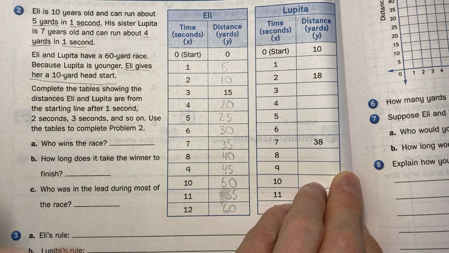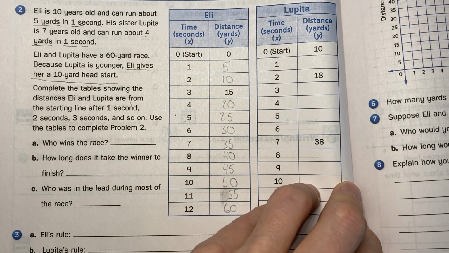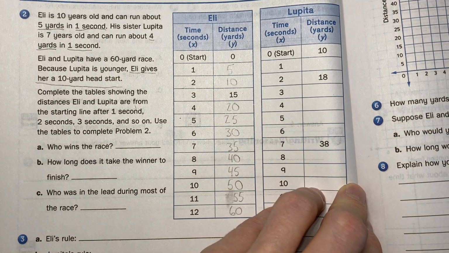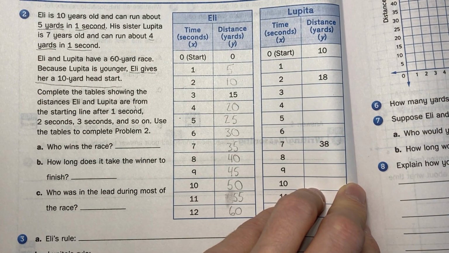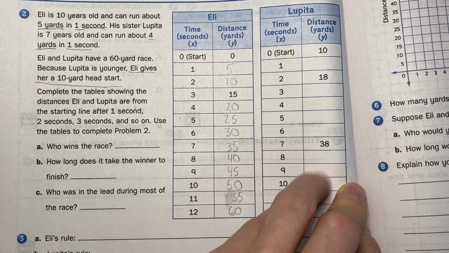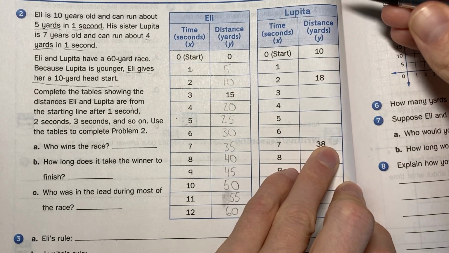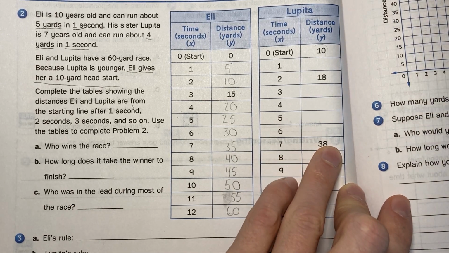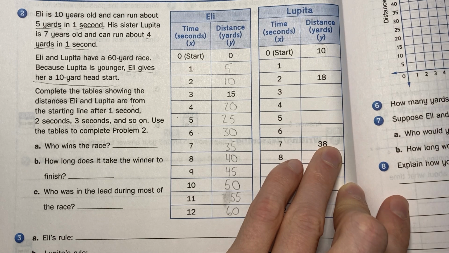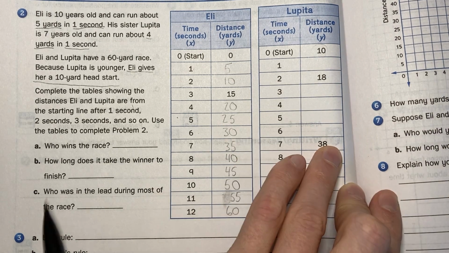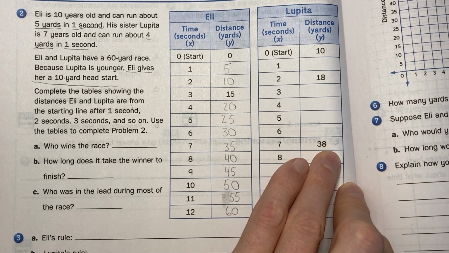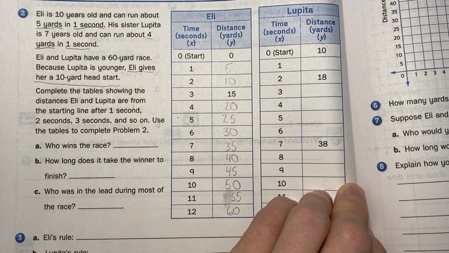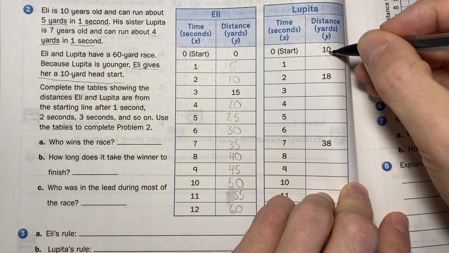So right away, you might be able to say, well, Eli's running 5 yards every second and Lupita's only running 4. So obviously Eli's going to win. However, Eli started Lupita ahead of him. So you'll notice even before they start, with 0 seconds, Lupita's already 10 yards ahead. And now we'll be counting from 10 instead of from 0. So Lupita runs about 4 yards a second. And of course, if you feel like you understand this part, skip ahead if you need to. But we're going to start from 10 here.